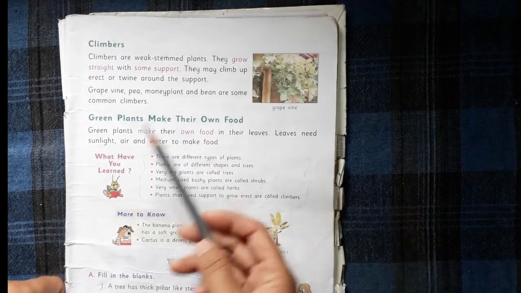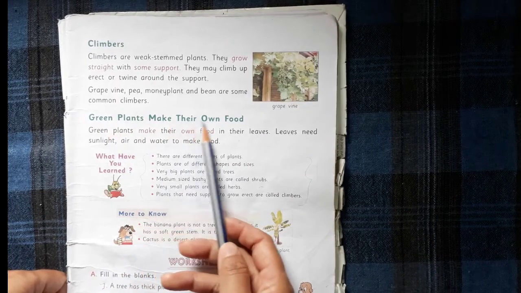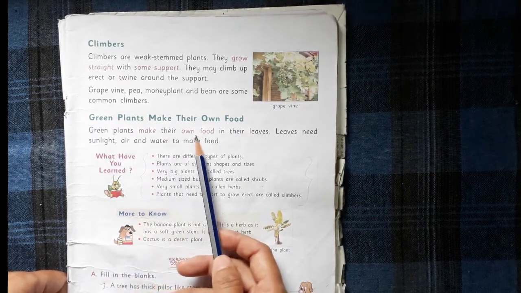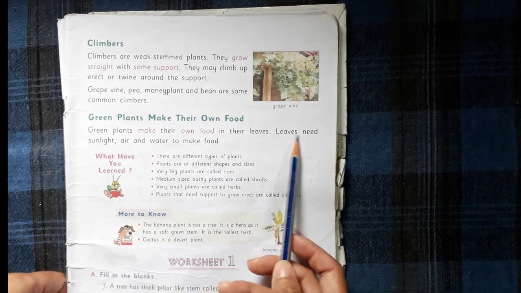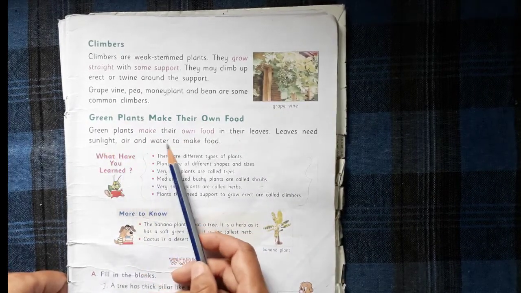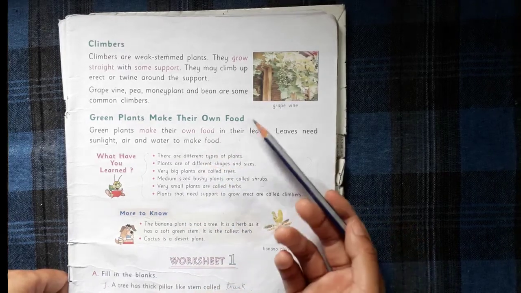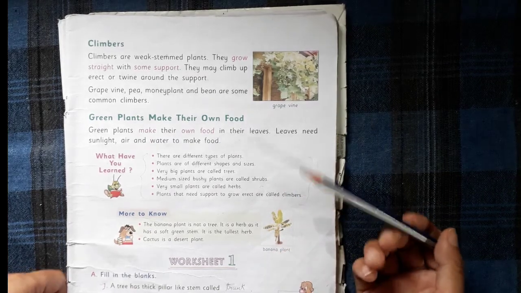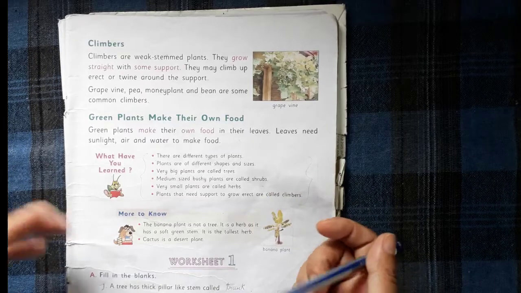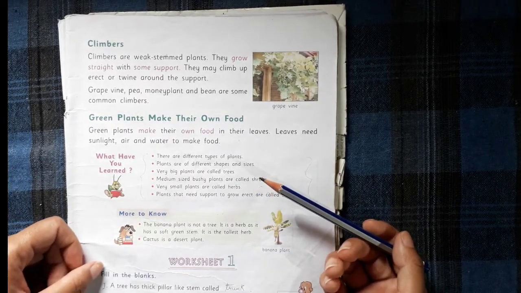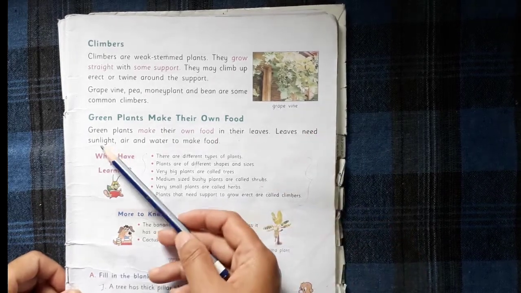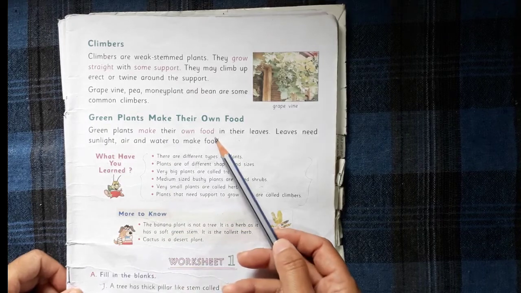Now the next point is that green plants make their own food. Where do they make their food? Green plants make their own food in their leaves. Leaves need sunlight, air and water to make food. Just like us, we make our food in a utensil, a bartan, and we use water and fire, gas, to cook our food. Just like that, the plants also need sunlight, air and water to make their food.